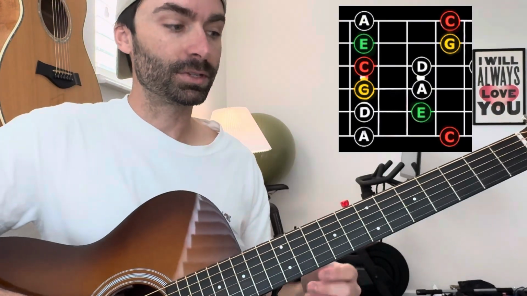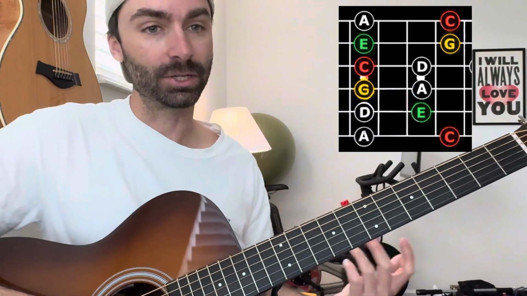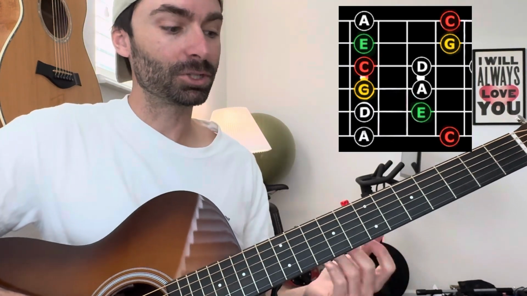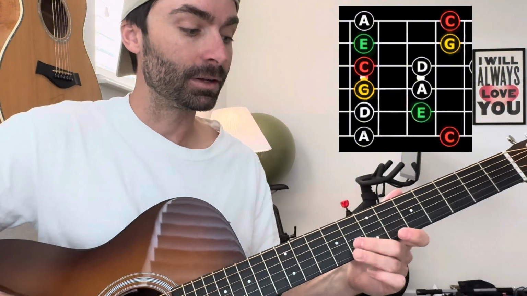And again, do the same exercise where you're taking the chord tones and arpeggiating them, just to make sure you know where the outline of the chord is within that pentatonic.